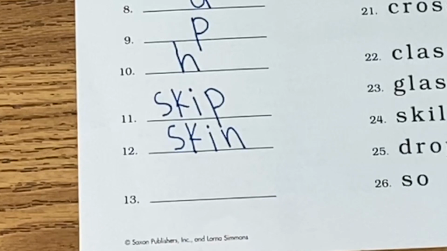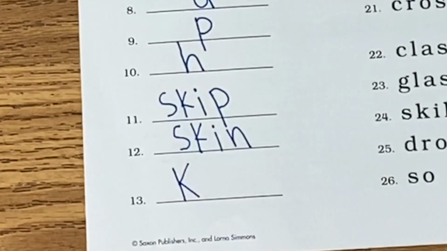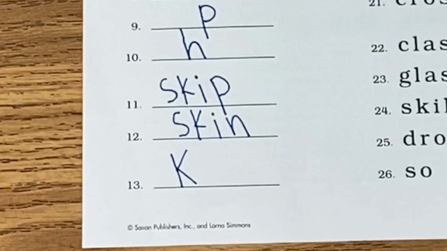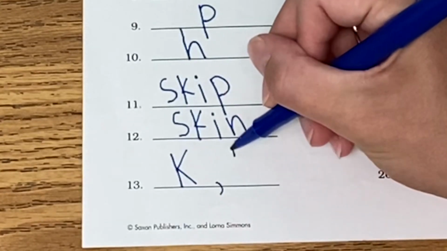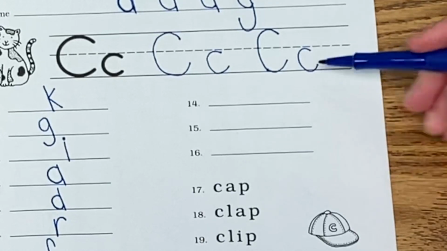All right, my friends, for number 13, I want you to write the letter that makes the K sound. K. Well, we know that this letter makes K because we learned it yesterday. And we also know that this letter makes K because we learned it today. Great job.